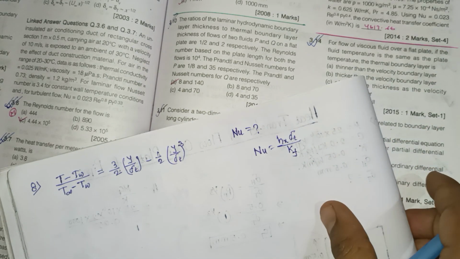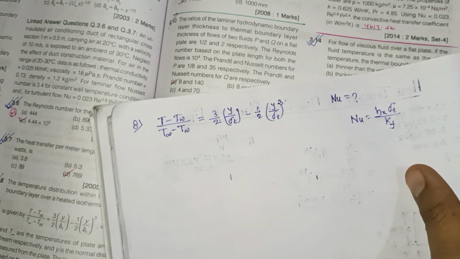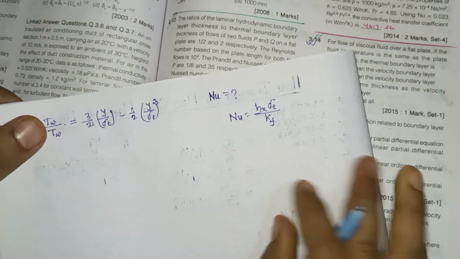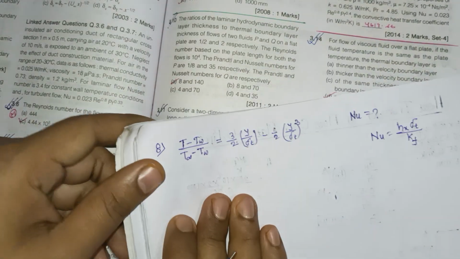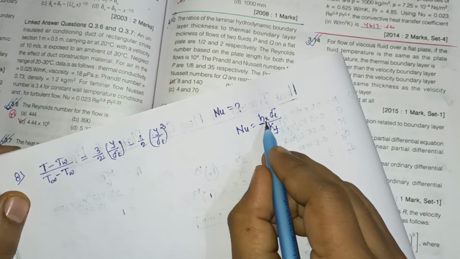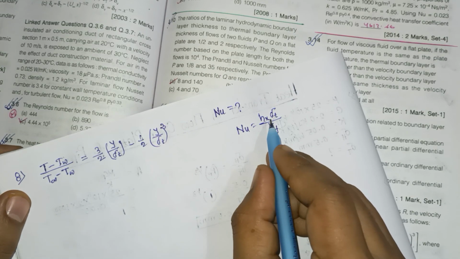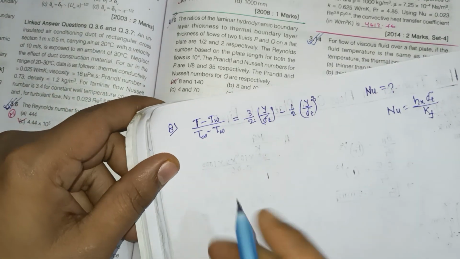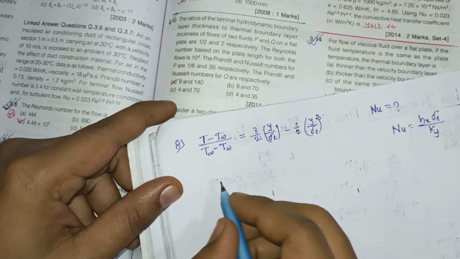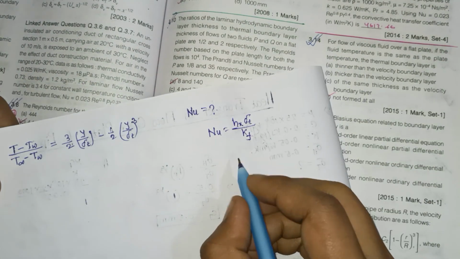Okay, so first of all you have to calculate the value of Hx. So what is the value of Hx?